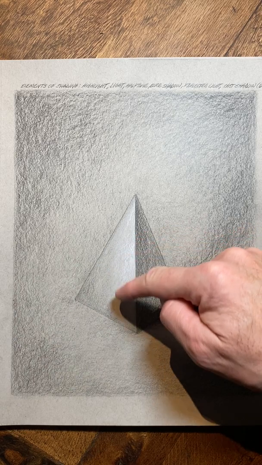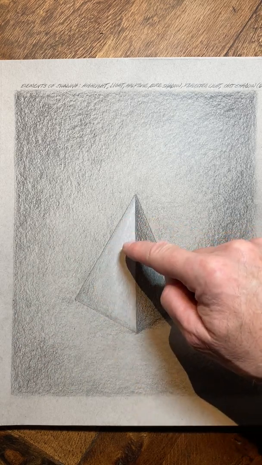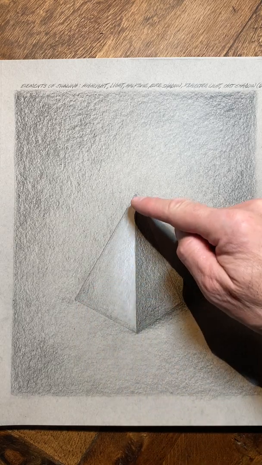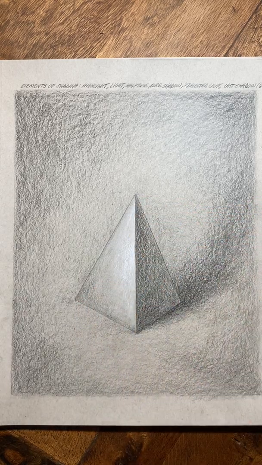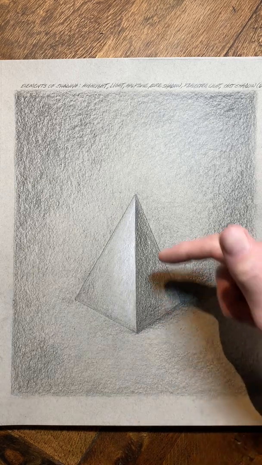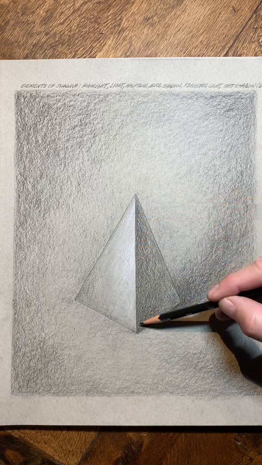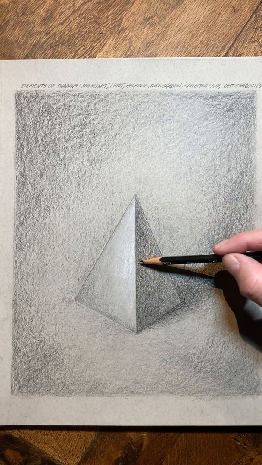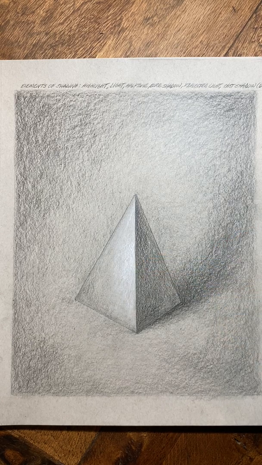So we have the highlight. In an area of light, we have the highlight. Then we have halftone. Then we have core shadow. We have reflected light, and we have cast shadow. So we have all the elements of shading represented here. In this particular case, where we had a sharp plane, the lightest light fell next to the darkest dark. Lightest light next to the darkest dark. That's an important thing to remember when you have distinct planes like this.